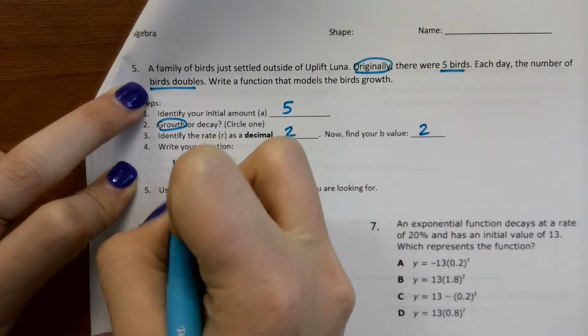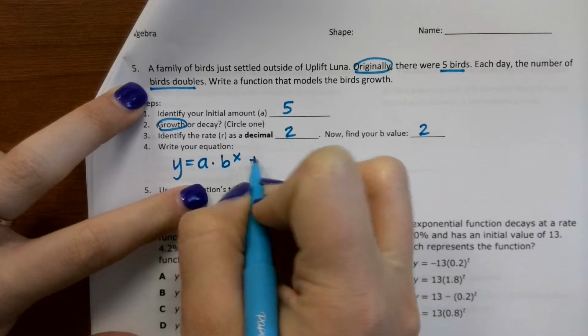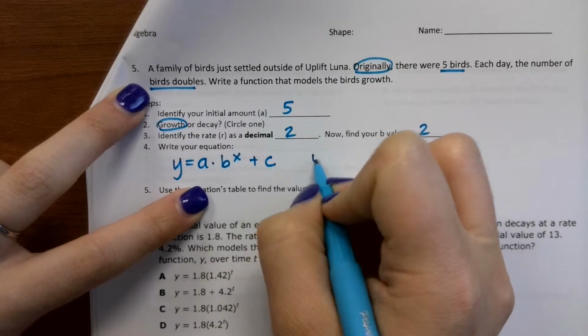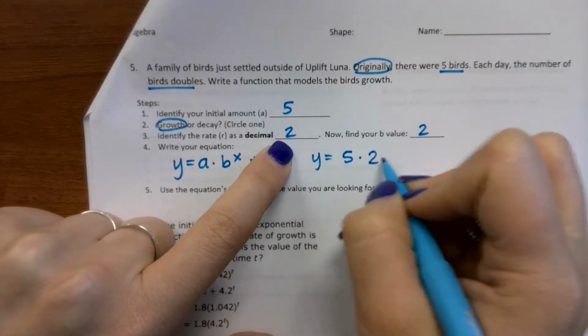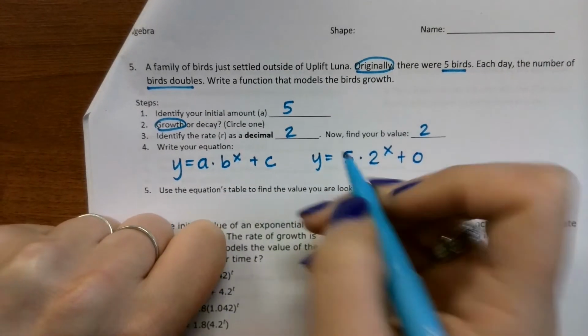Writing my equation, y equals a times b to the x plus c. My a value is my starting value, which is 5. My growth rate is 2 to the x. You could put that plus 0, but you won't see it like that on your EOC.